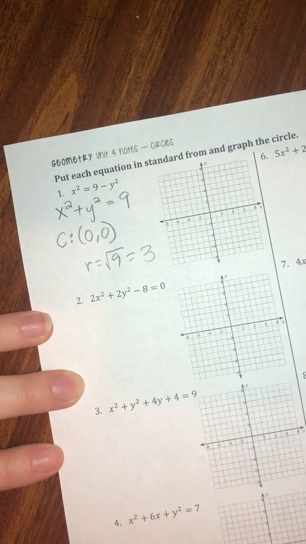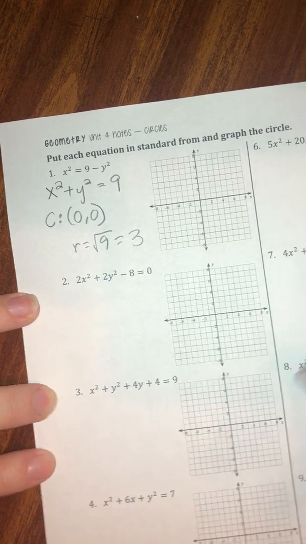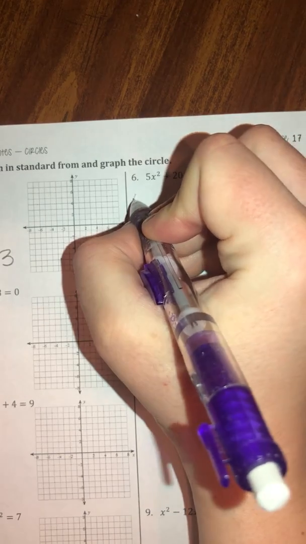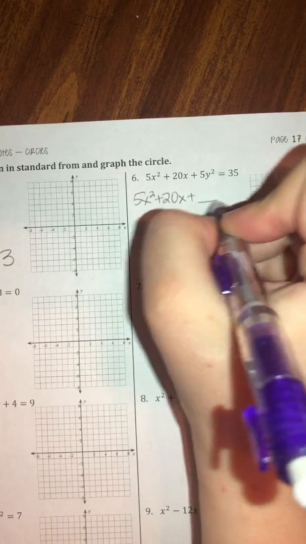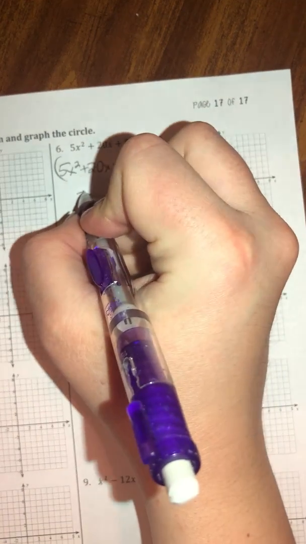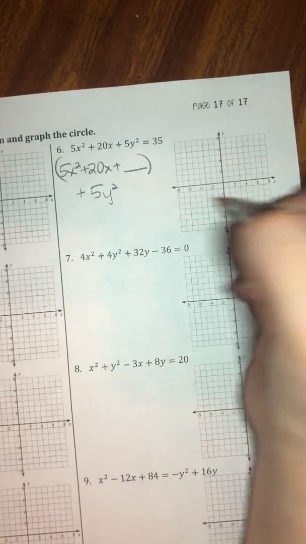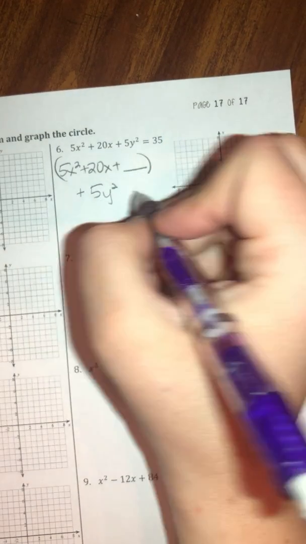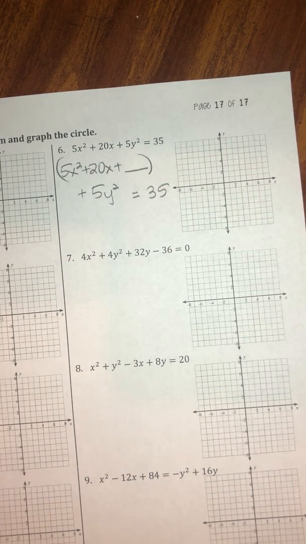Okay, and then I think you can graph it, so I'm not going to do that one for you. If we look at a problem like number 6, putting your x's together, we'd have 5x squared plus 20x plus a blank. And then your y squareds, we have just the 5y squared. We don't have a linear term. And so you don't have to complete the square for that. That'll already be a perfect square. And the 35 is already over on the right side.